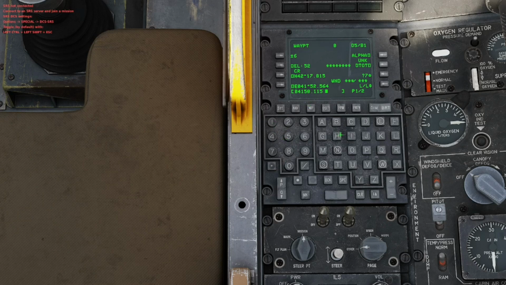For error correction, in what you've typed in the scratchpad, you have two buttons. You've got the back button, which will remove the last letter or number from the scratchpad, and you've also got the clear button, which will remove everything in the scratchpad currently. I'm going to put this into easting, however, and you'll see the elevation updates to the ground elevation at this coordinate.